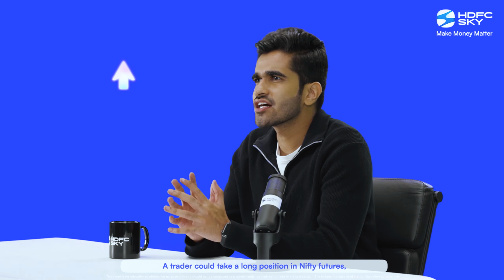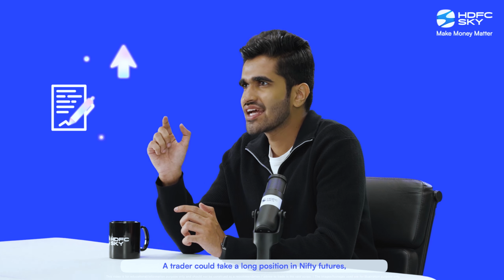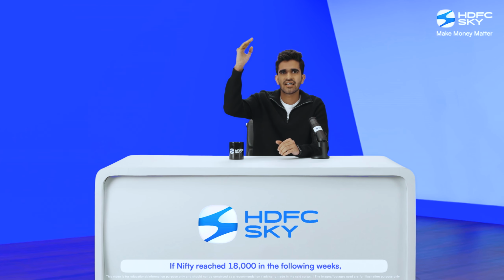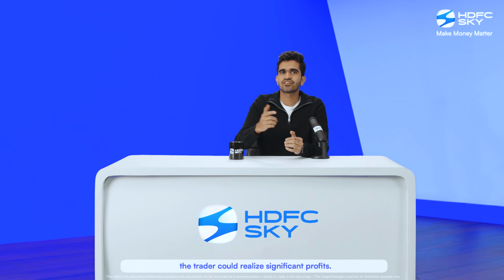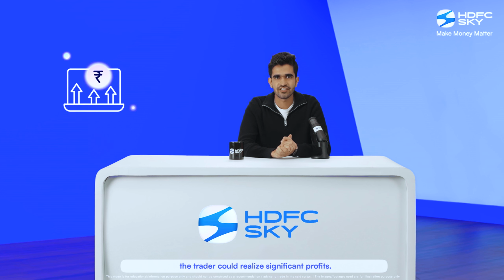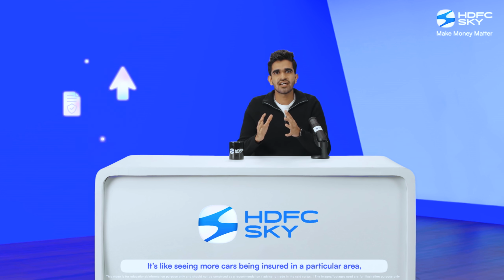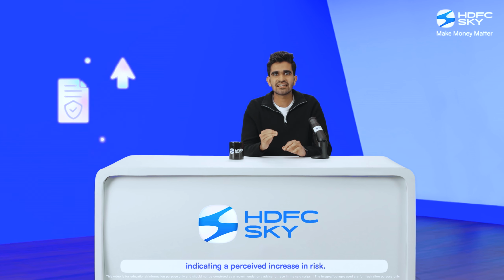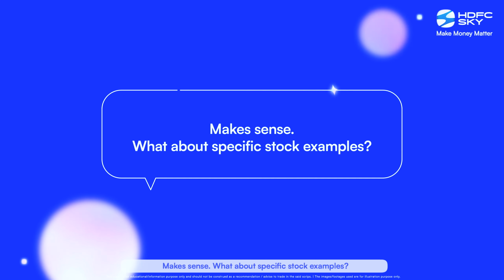A trader could take a long position in Nifty futures, anticipating the upward trend to continue. If Nifty reached 18,000 in the following weeks, the trader could realize significant profits. It's like seeing more cars being insured in a particular area, indicating a perceived increase in risk. Makes sense. What about specific stock examples?